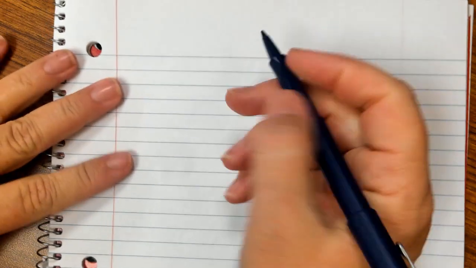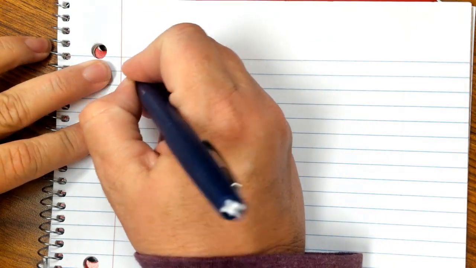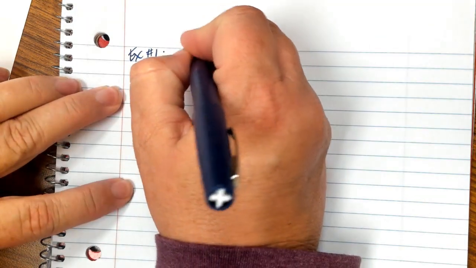Okay, so for example number 1, you're writing everything that I'm writing. So example number 1, we're going to do this compound right here. First, I want you guys to tell me what the name is of it. Talk to your table real quick about what the name is going to be.